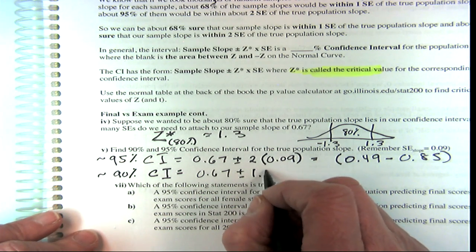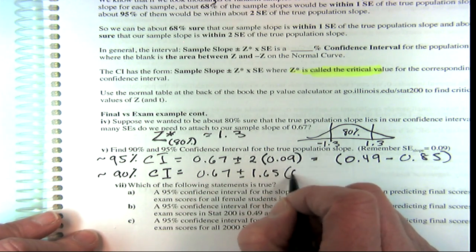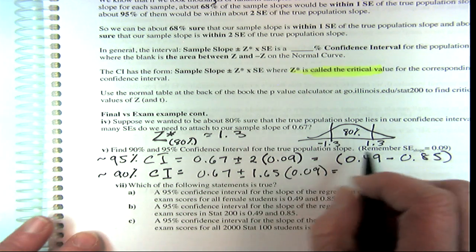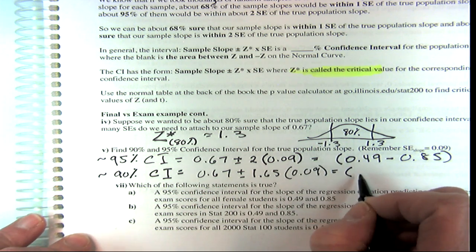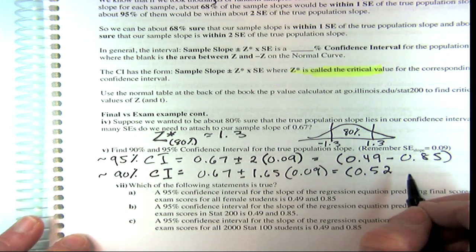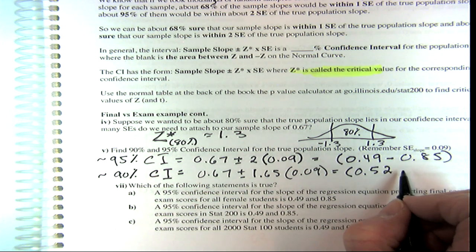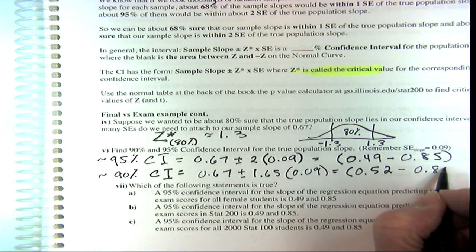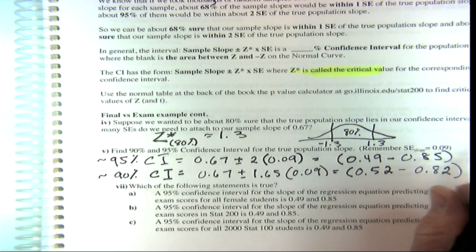So 1.65 is our critical value times our standard error, and now we're going to get a narrower confidence interval, indicating we're not as sure.